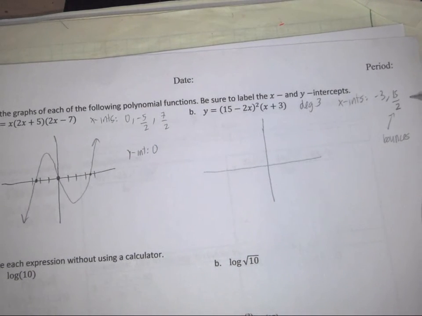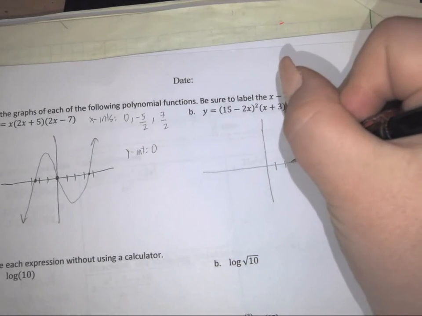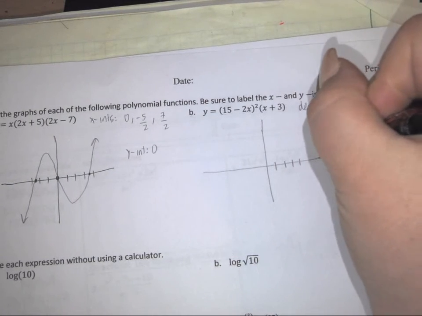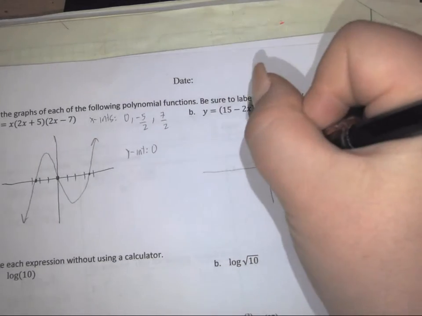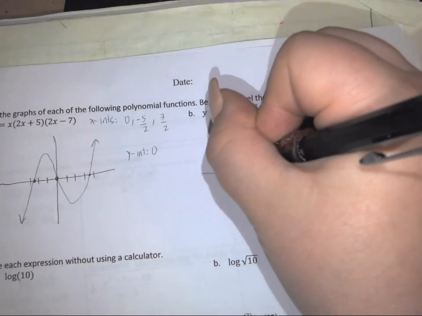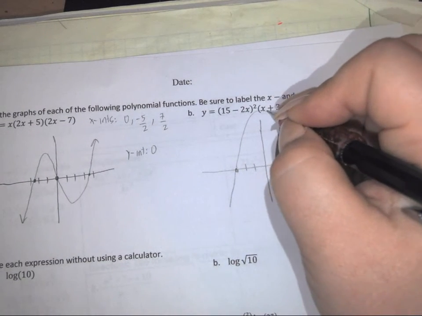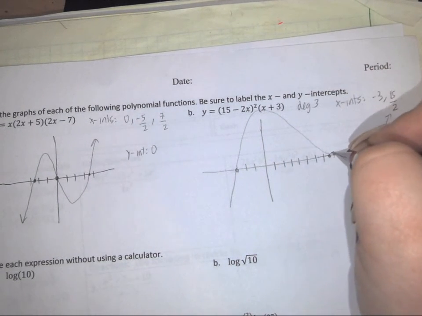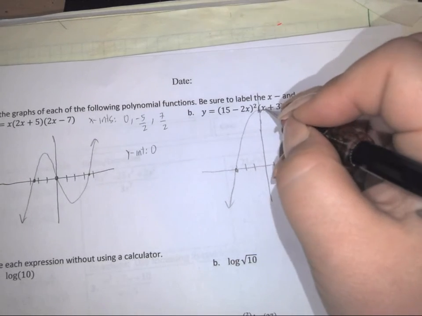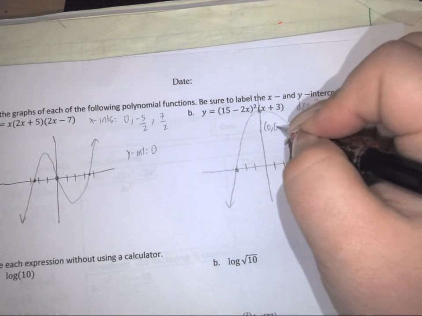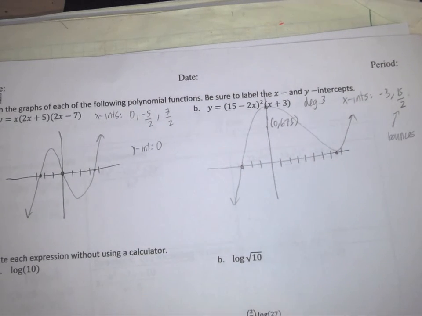So 15 over 2 is 7.5. 1, 2, 3, 4, 5, 6, 7. So there, the negative 3. So it comes up and then bounces, and this y-intercept is like 675. It's crazy. Okay, there we go.